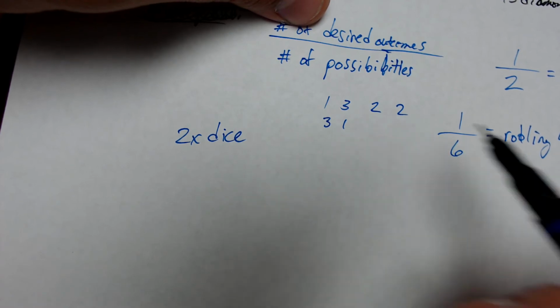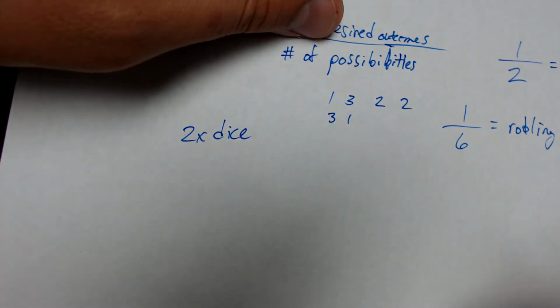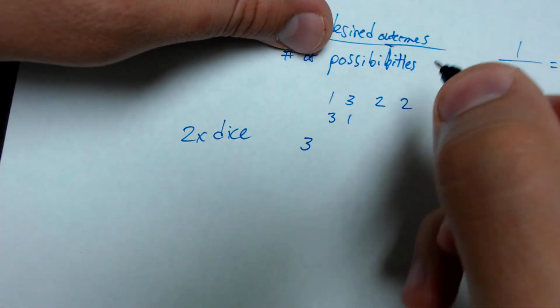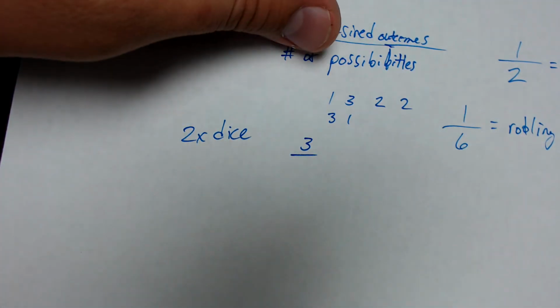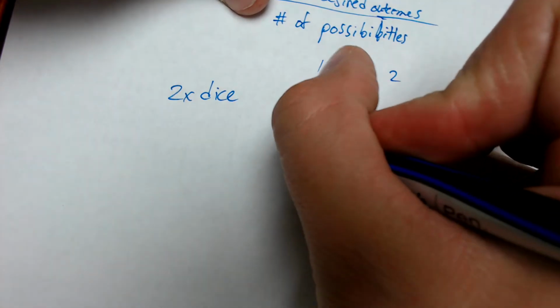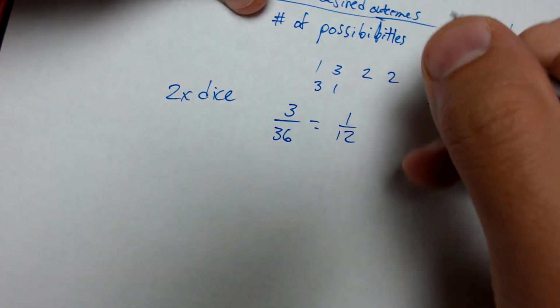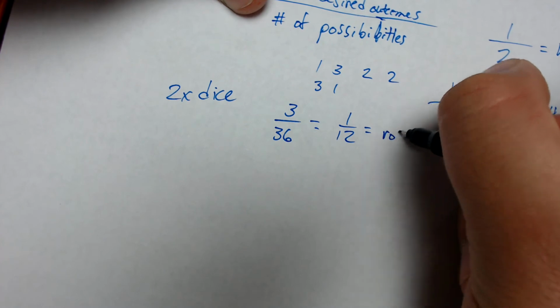This one doesn't change because they both read the same. Any other ways I can get 4 with 2 dice? I don't think so. That's it. So I have 3 possible outcomes, because it's not possible to roll 0, like we already established. 3 desired outcomes out of 36 possible. So that means my chances are 1 in 12 to roll a 4.